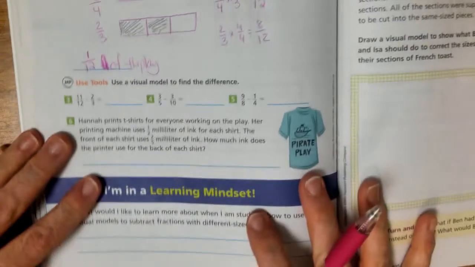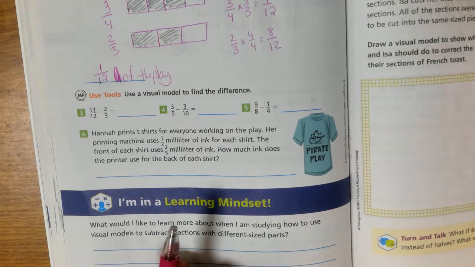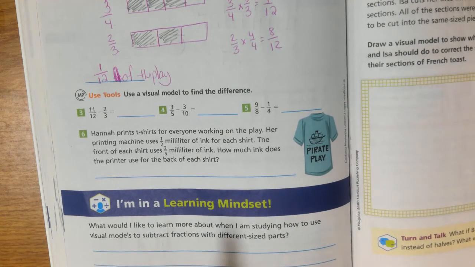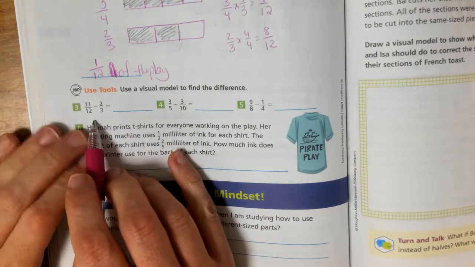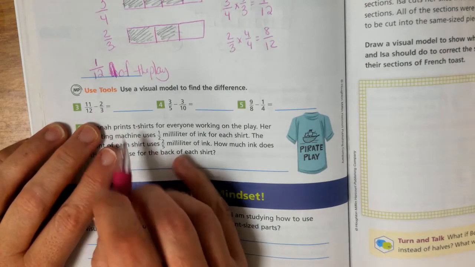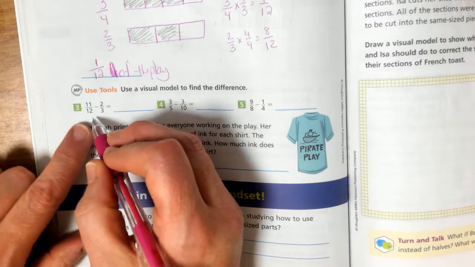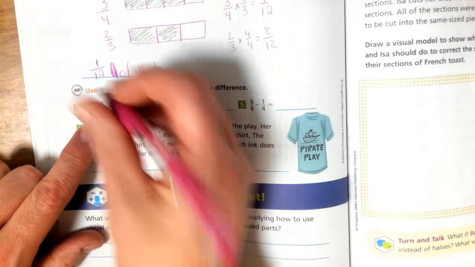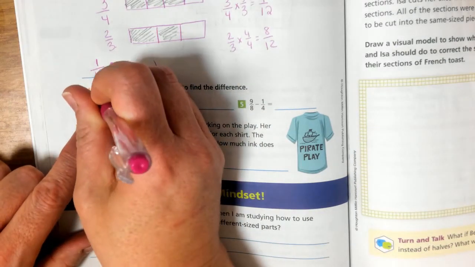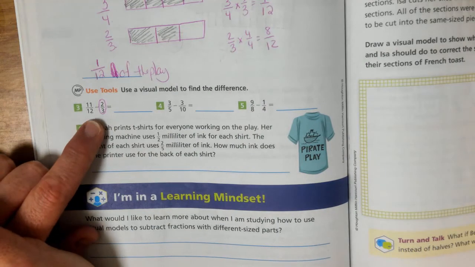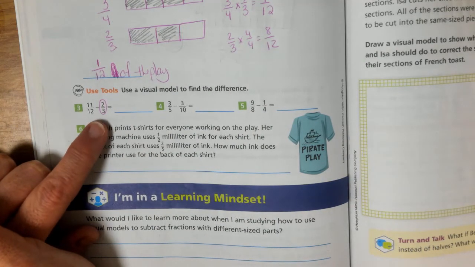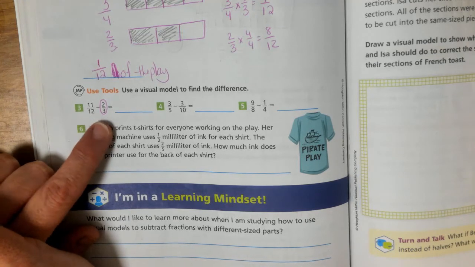All right, next one. I'm not going to draw a picture for these. We're just going to do the math. We're going to rewrite the denominator. So I have 11/12 minus 2/3. I need to rewrite this one. I need to change this fraction to find a common denominator. I need to find an equivalent fraction that I can subtract.